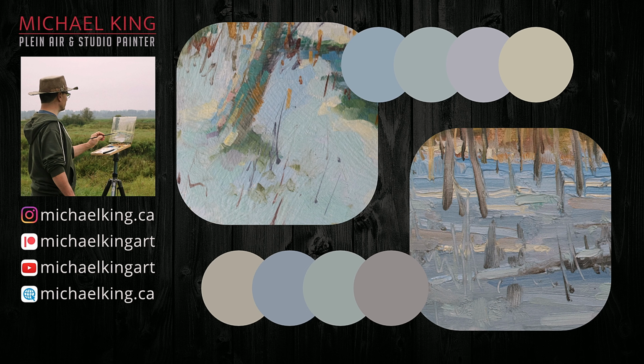And in general, if you squint at the top four swatches, the first three from left to right blend together. So that tells you they're the same value. So just because the temperature and color is changing, the value is not. And that's an important aspect.